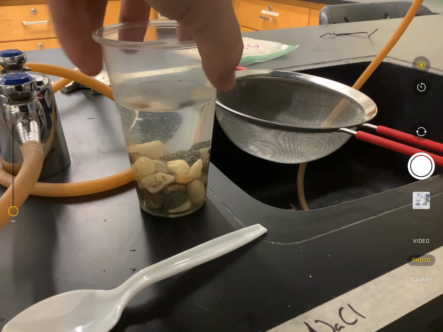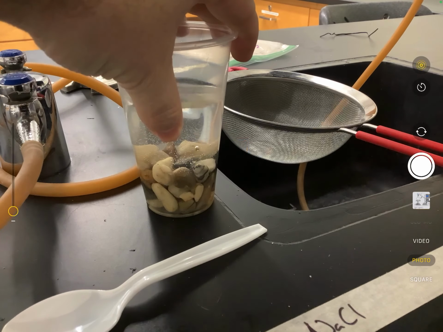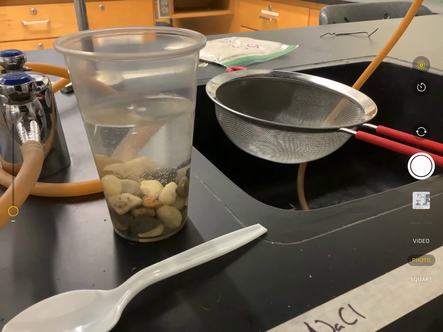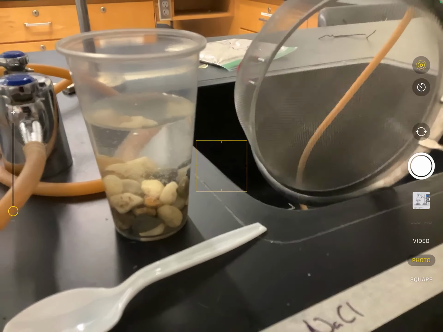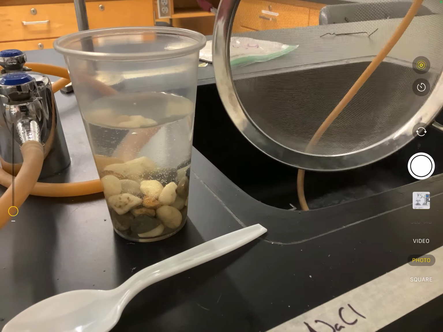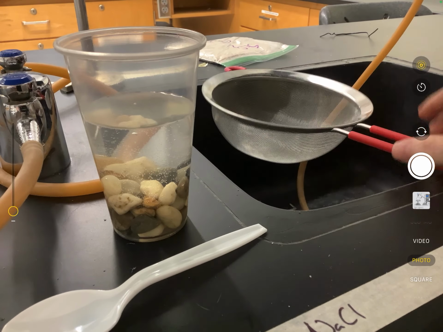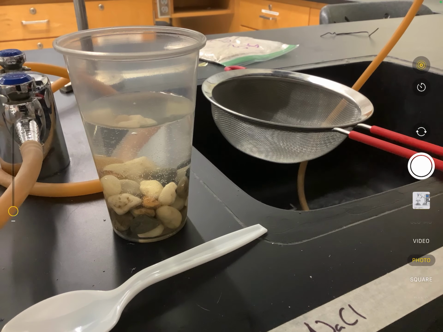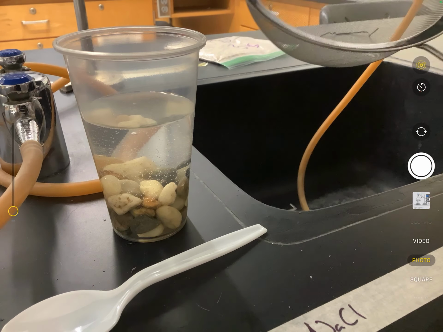So we can see that I have a mixture here of water molecules and a bunch of just rocks and pebbles and stuff. I could pick all these rocks out by hand, but I want to be efficient with my time, so I want to do something a lot faster than that. If I use something like this, that has holes in it that are big enough for one of the things to go through, but small enough for the other one not to, I can very quickly separate these things, right?